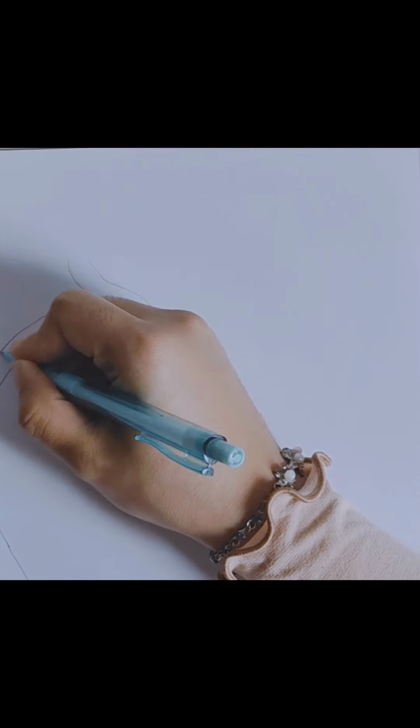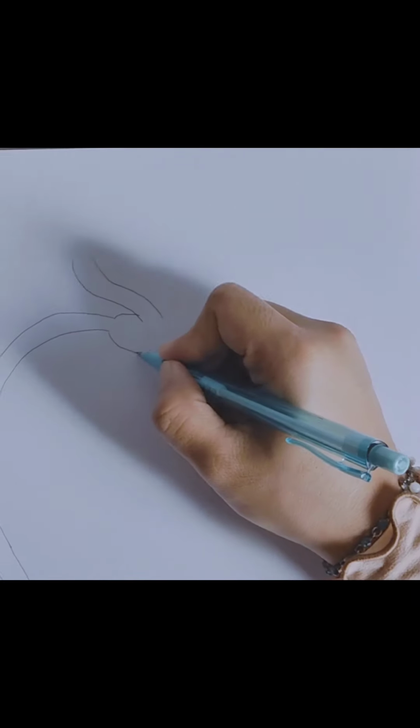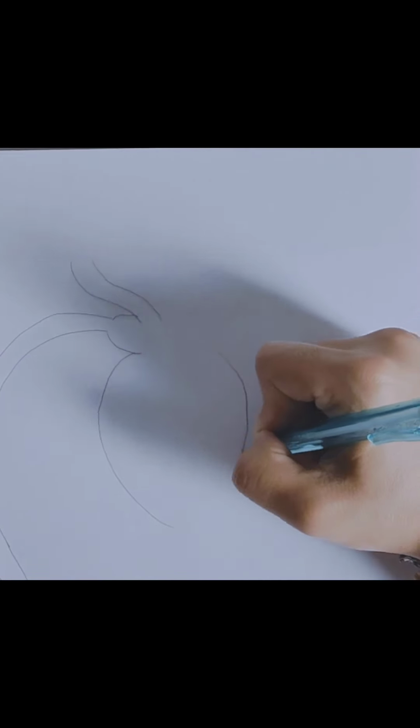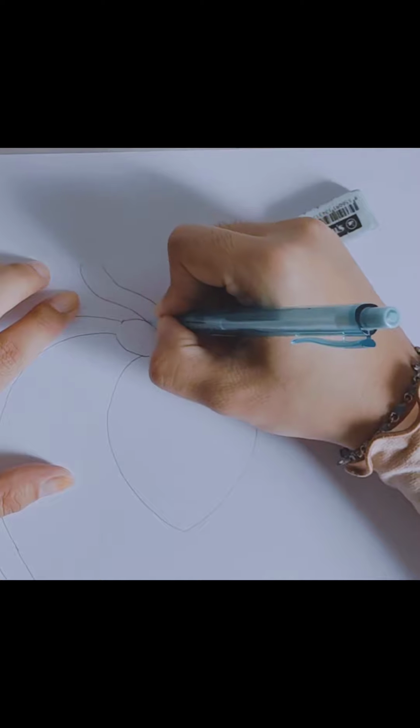So, for my individual assignment, I decided to choose the cardiovascular system. In my video, I will present a basic understanding of the cardiovascular system.